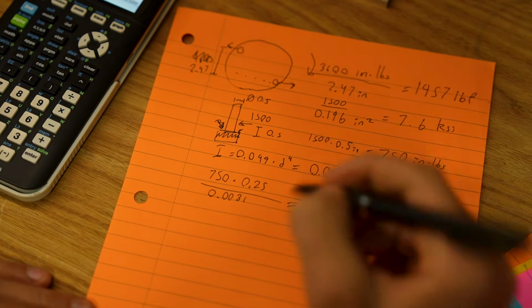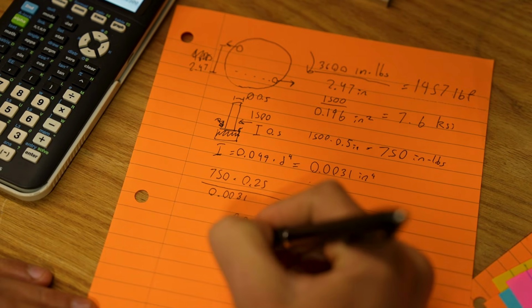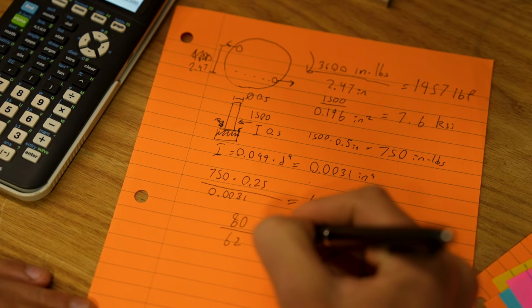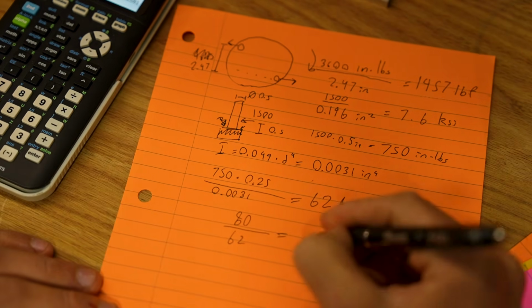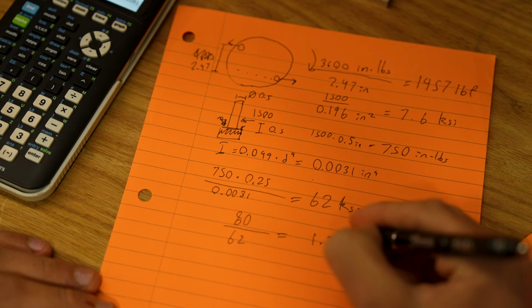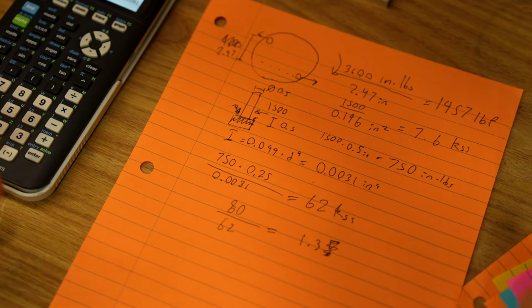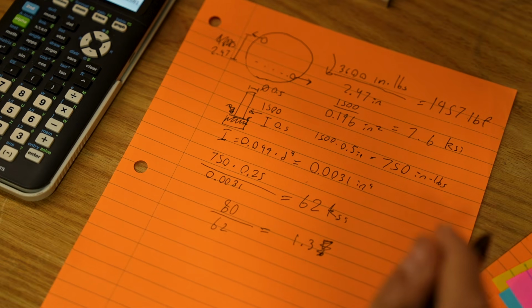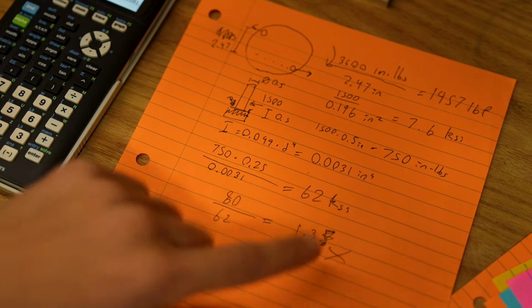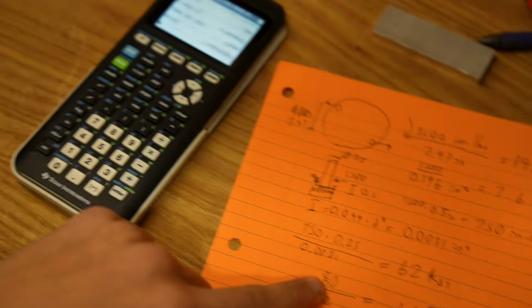So with our 80 KSI number from before that we're using for steel, 80 divided by 62 is 1.3. That's a lot. That's a bad safety margin. That's not validated. Let's check that 80 KSI number real quick.